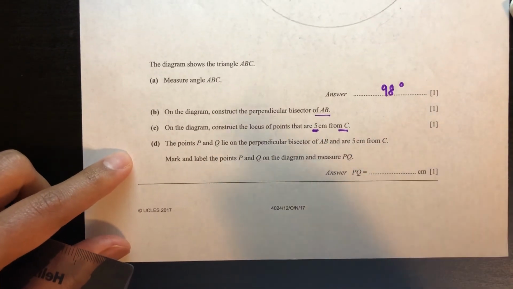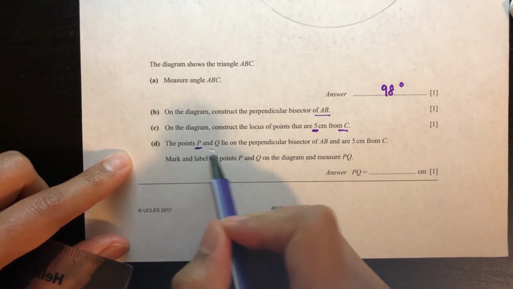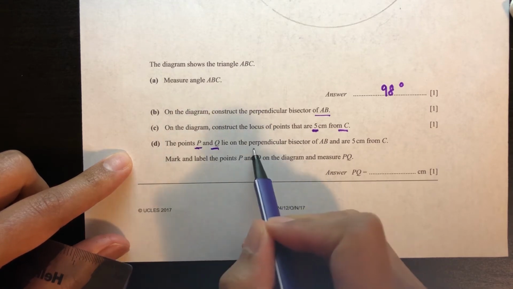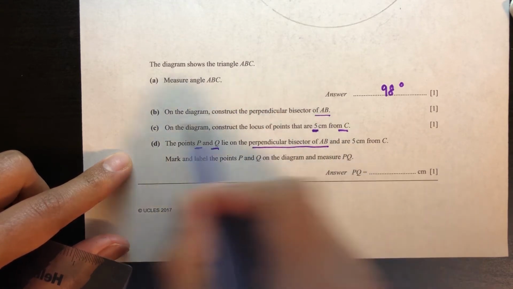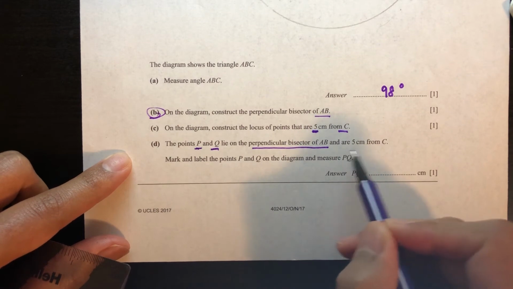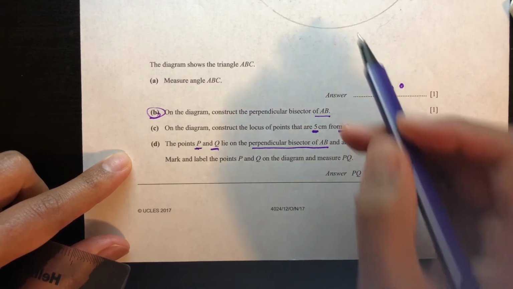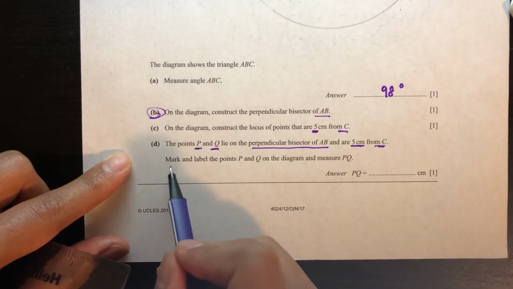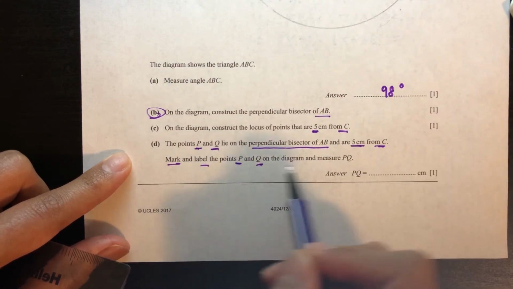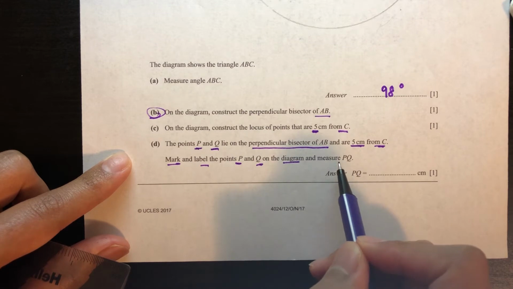So now we have to go to point D. So the points P and Q lie on the perpendicular bisector of AB, which we got from part B, and are 5 centimeters from C. Okay, so it will be on the circle. Mark and label the points P and Q on the diagram. Measure PQ.